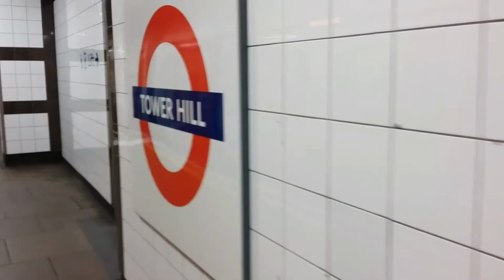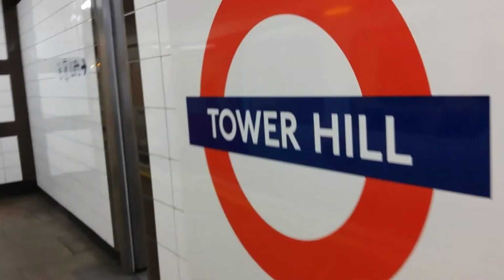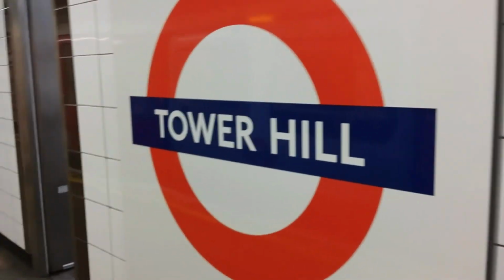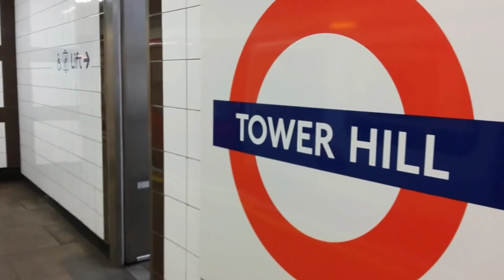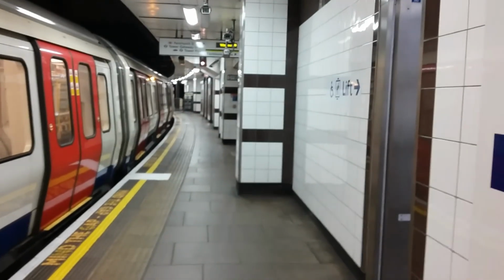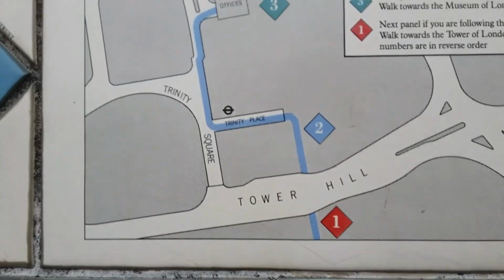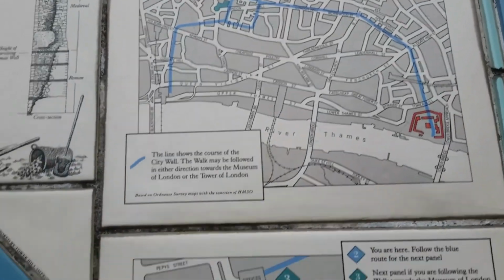Just turn the camera around. Starting here in Tower Hill is where the London Wall is, and I explained to you all about the London Wall. I had to find some spots because it's quite windy outside. But yeah, we're in Tower Hill. Let's make our way out. Numbers to follow. We've got maps to follow.